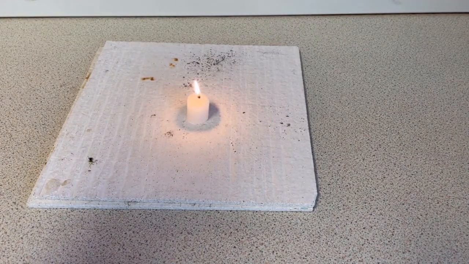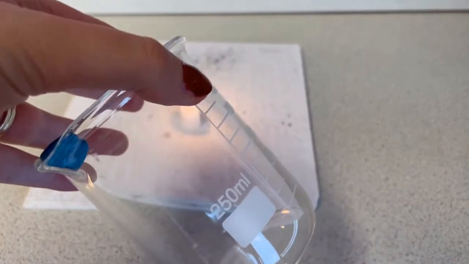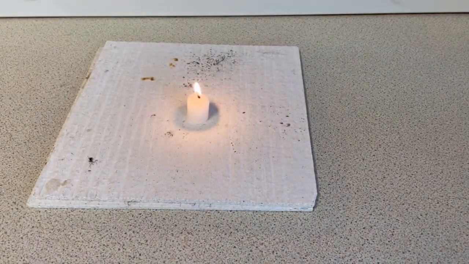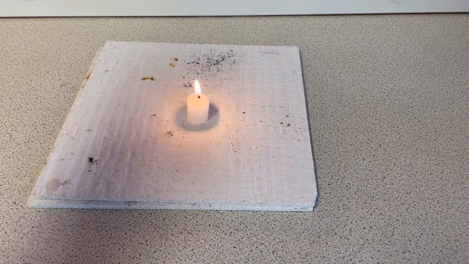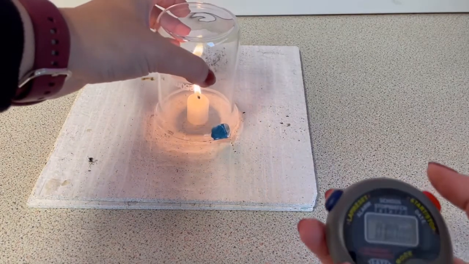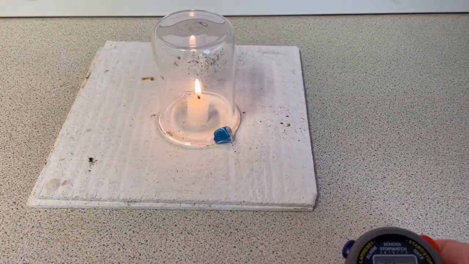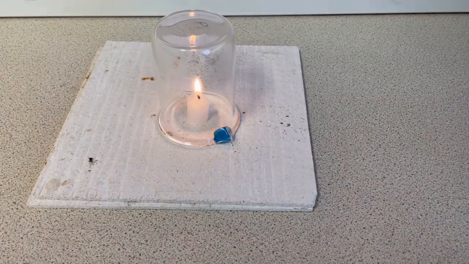Our next measurement will be for a 250 centimetres cubed or millilitres beaker. So again, I'm just going to place that over the candle and time how long it takes for the flame to extinguish.